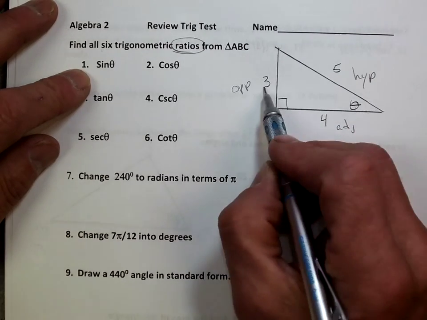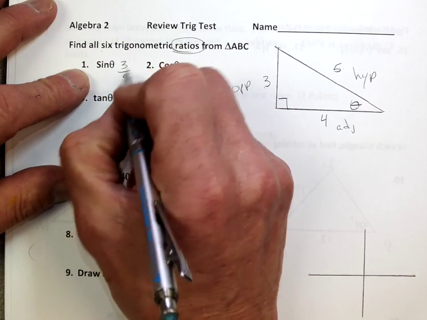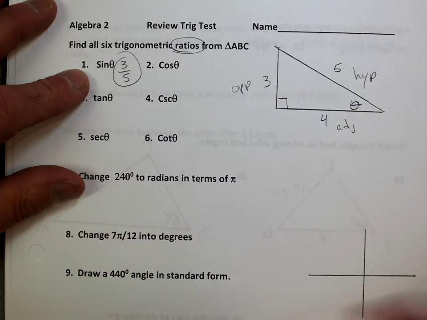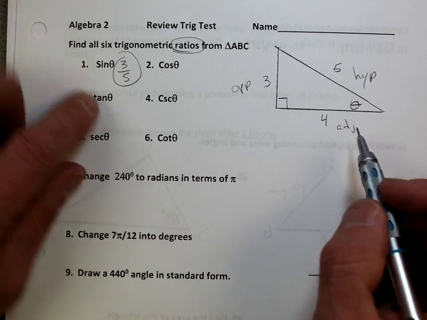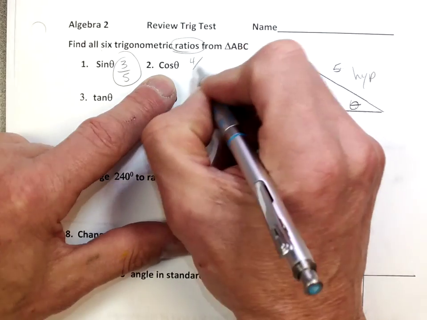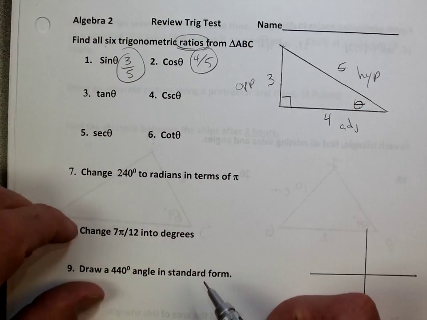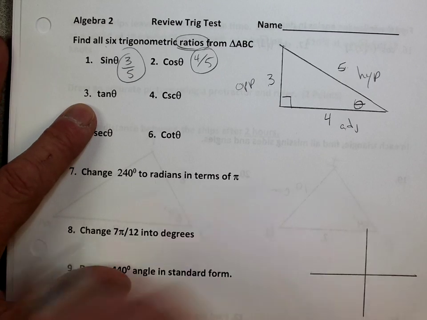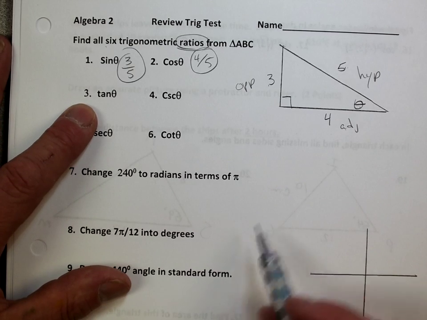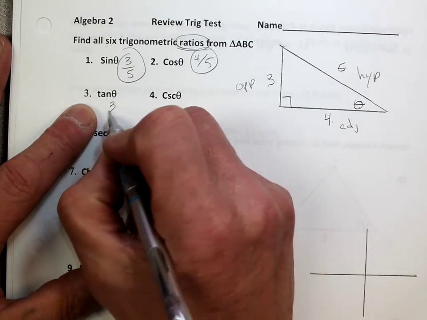Sine is opposite over hypotenuse, so the answer is just 3/5. That's it. Easy. Okay, number 2, cosine is adjacent over hypotenuse, so it's just 4/5. That's it. Is that going to be our test? Yeah, you got 6 easy ones for the beginning, okay? Tangent is opposite over adjacent, which is just 3/4.